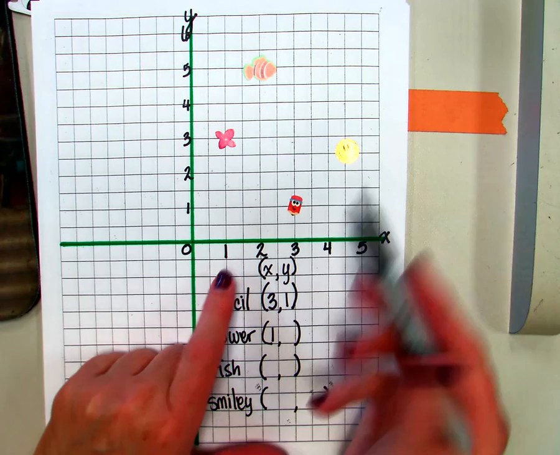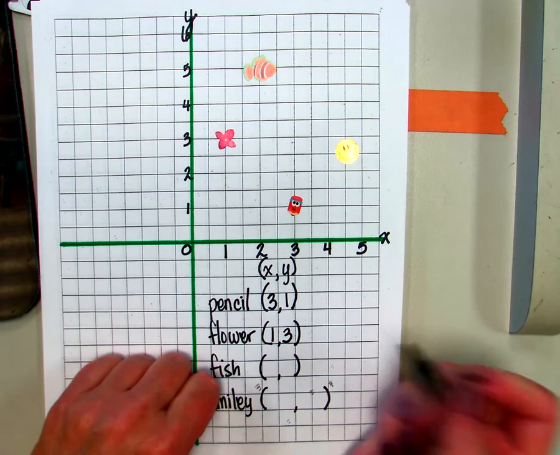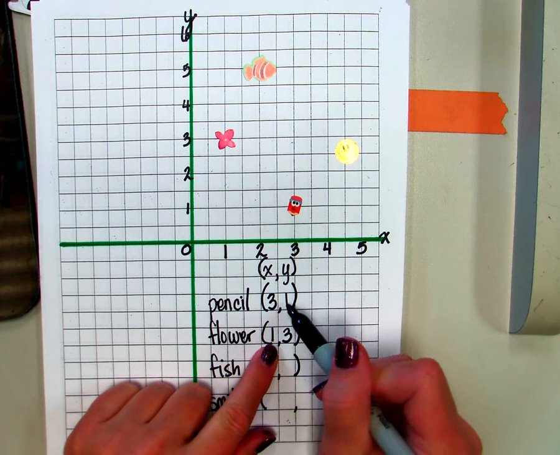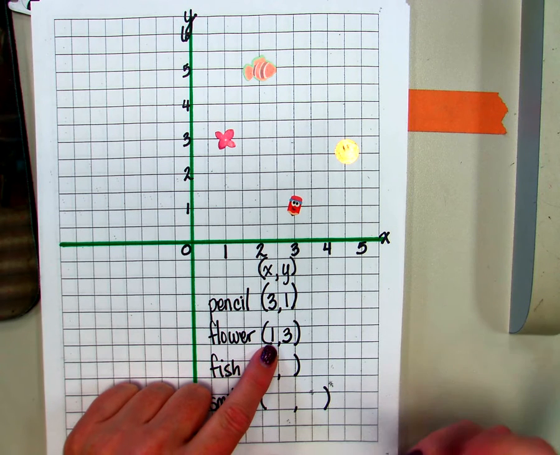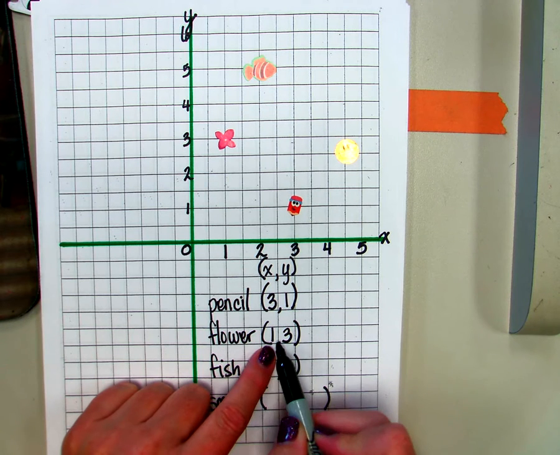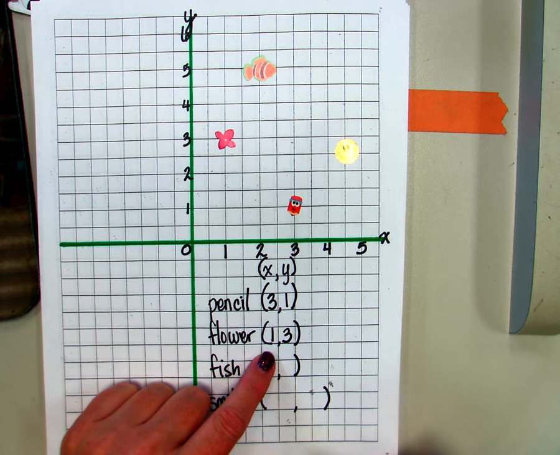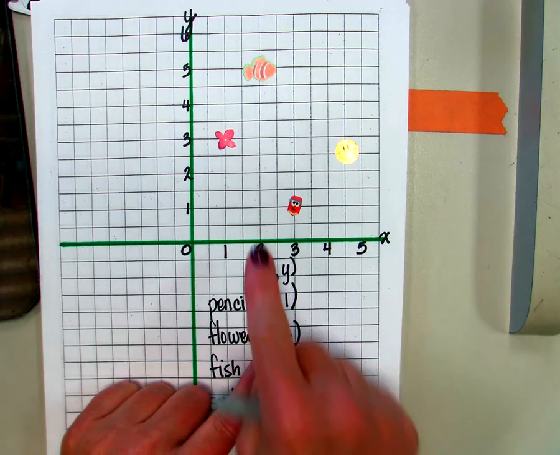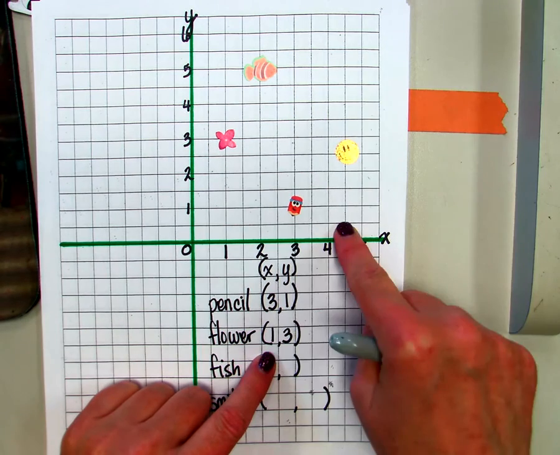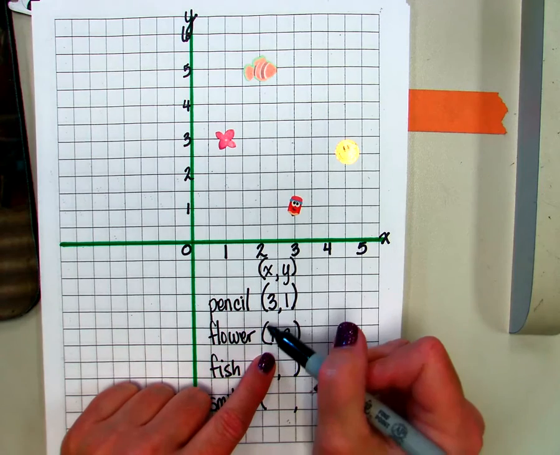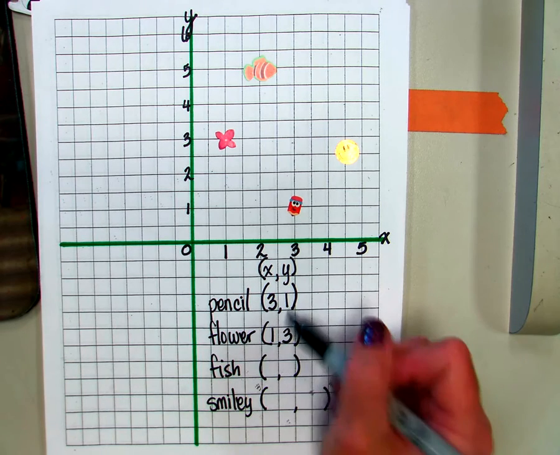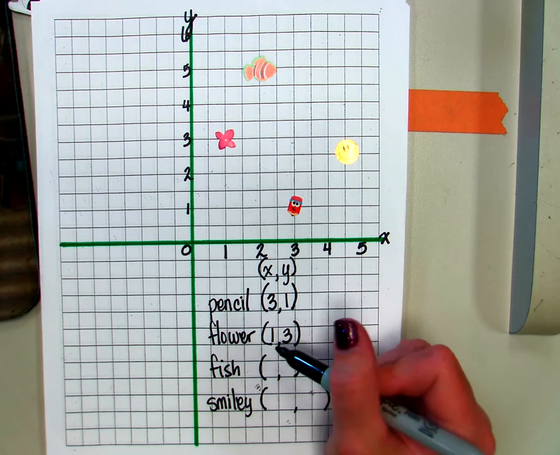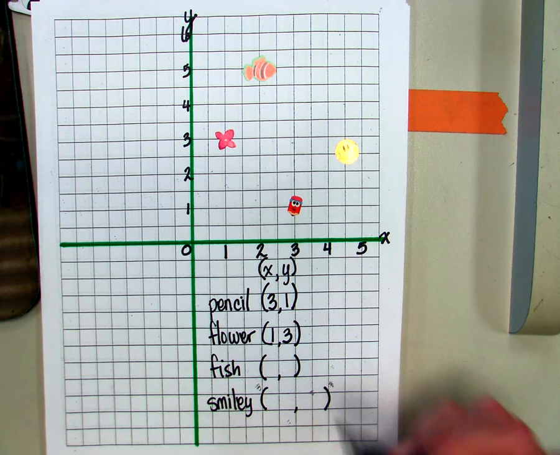Yep, it's a 3. And know that just like in division, it's not commutative, you can't switch those numbers around. If these numbers are in a different order, you land in a completely different place on this quadrant. Okay? So the pencil is at 3, 1, and the flower is located at 1, 3.